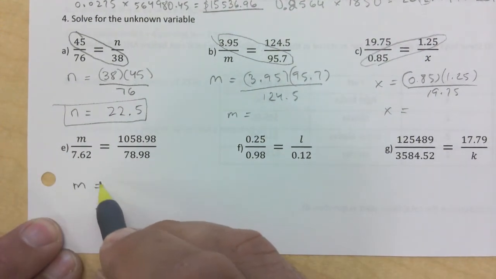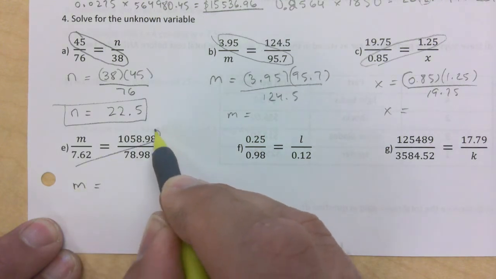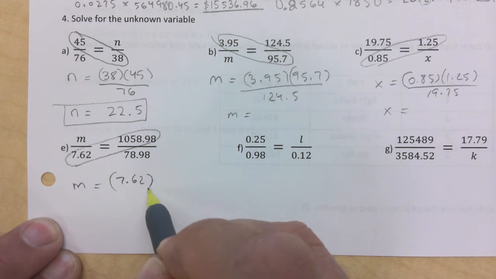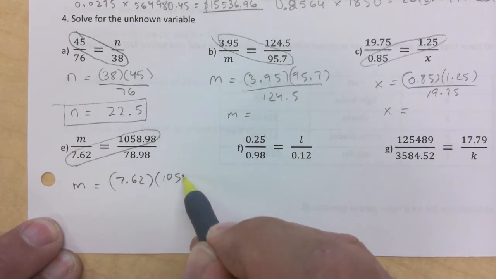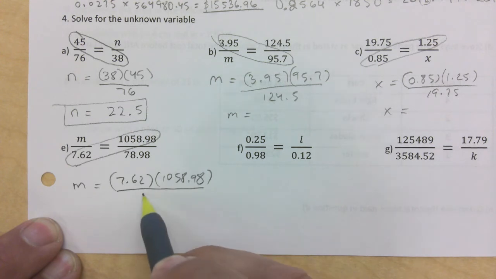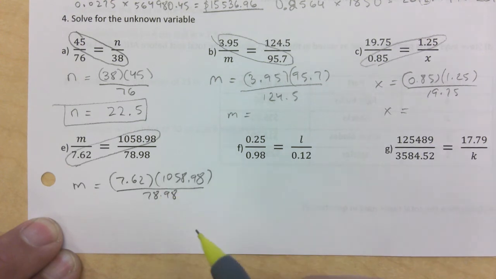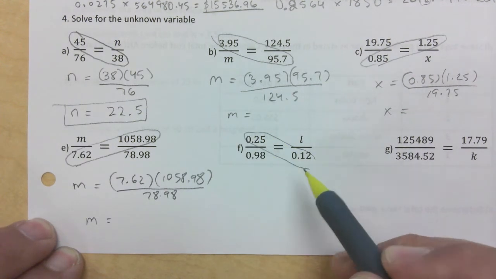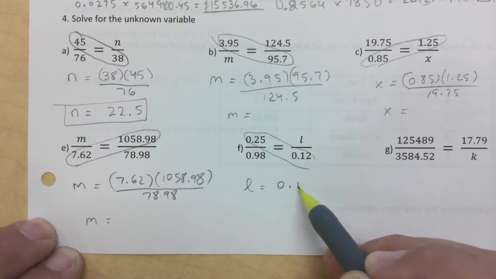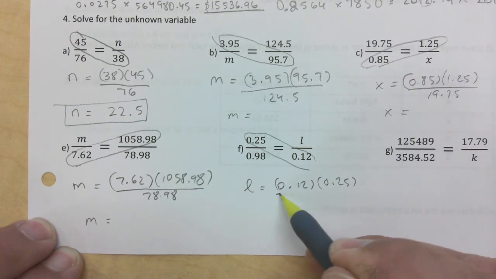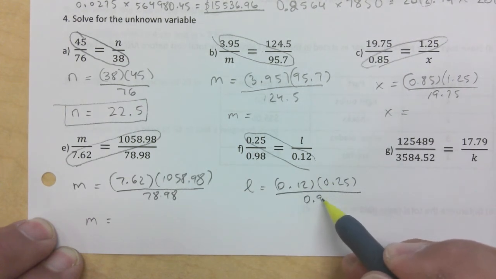M here, the two numbers that can cross multiply diagonally are there. So that's 1058.98 over 78.98. So M is there. L, these are the only two you can multiply. $0.98.